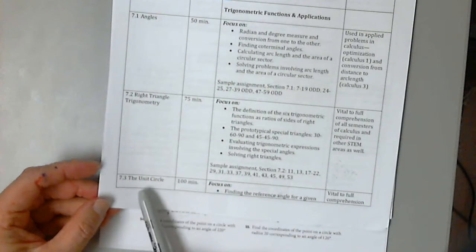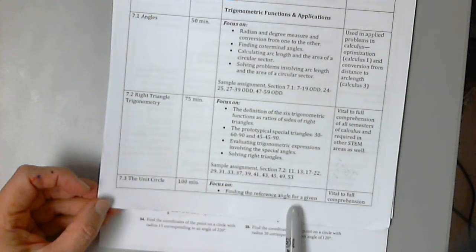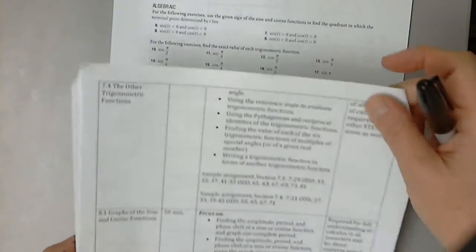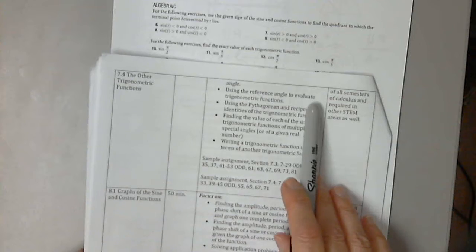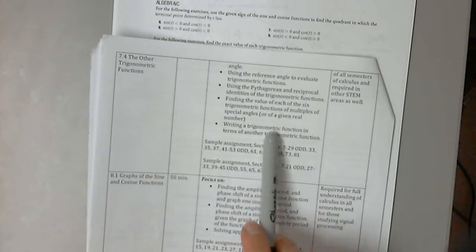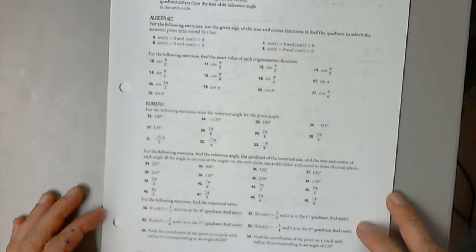So it talks about the unit circle, finding the reference angle, which we already did, but we need to practice. That was not enough by any means. And using the reference angle to evaluate trig functions. We just did that, but let's, okay, and more types of problems before we start the graphs of sine and cosine. Okay, so I'm ready for your questions.